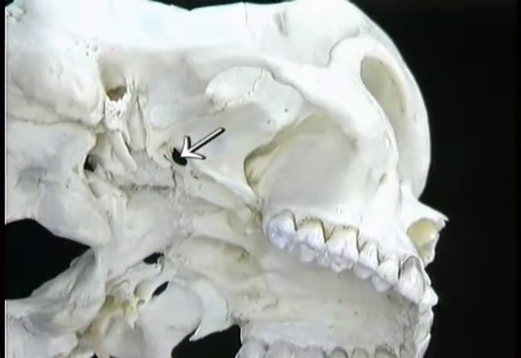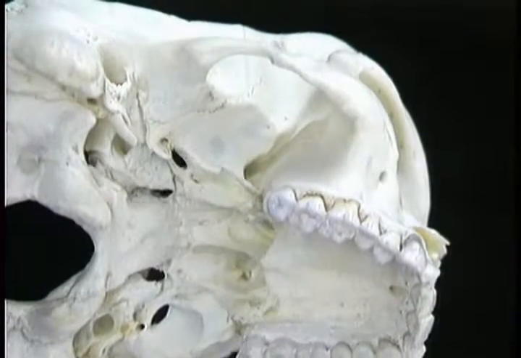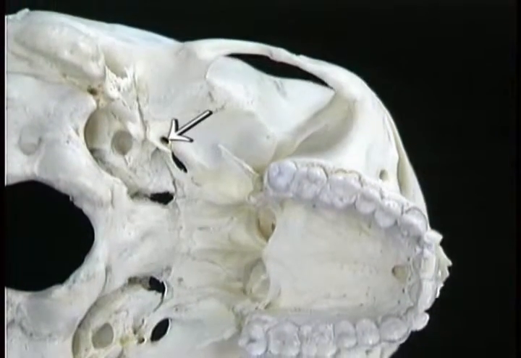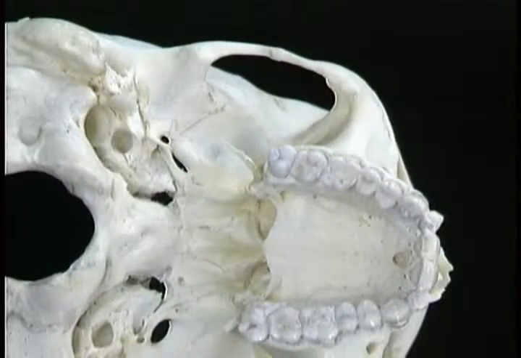Here's the foramen ovale, just behind the lateral pterygoid plate. Here's the foramen spinosum, just behind and lateral to the foramen ovale.